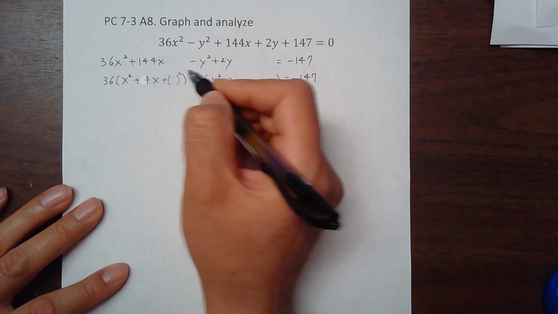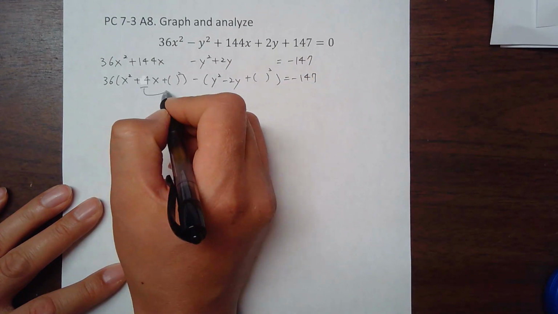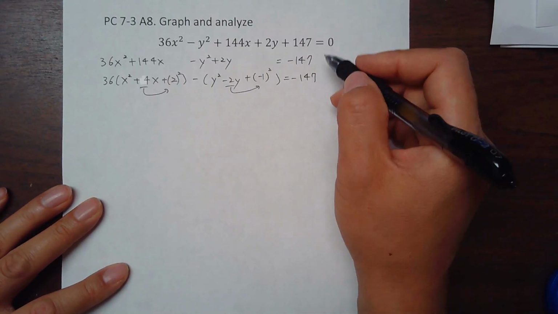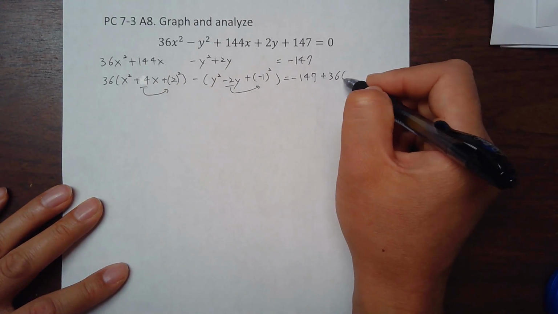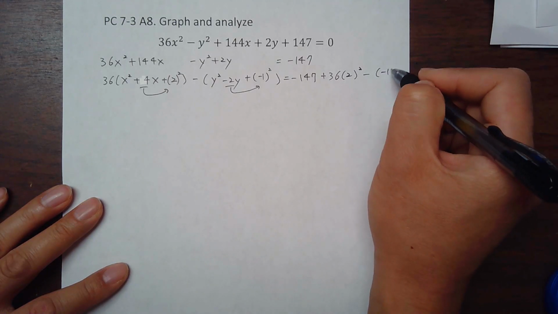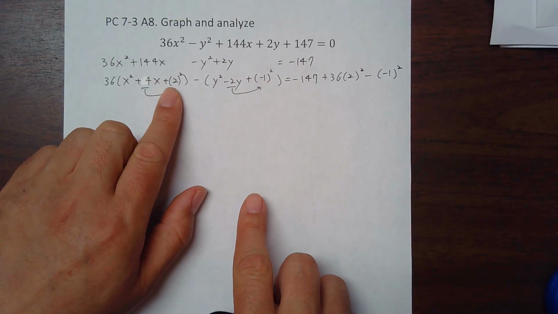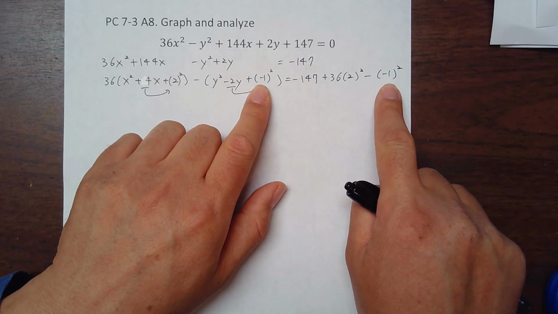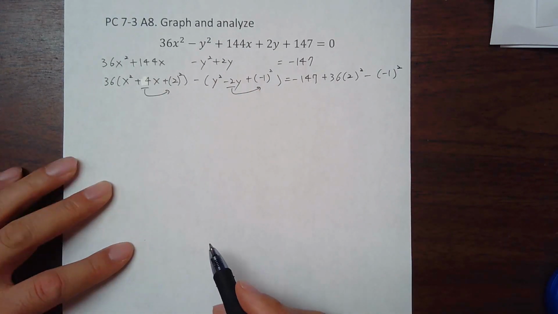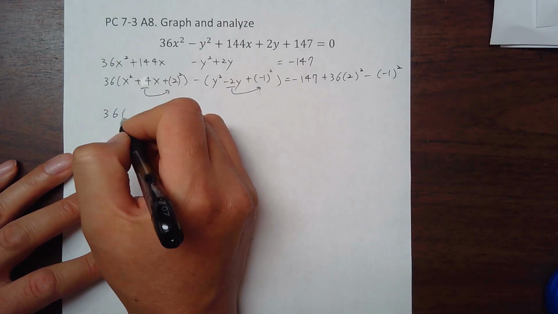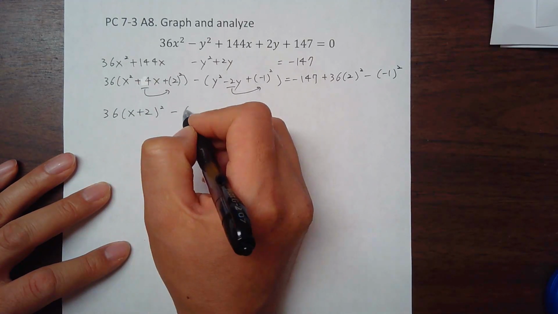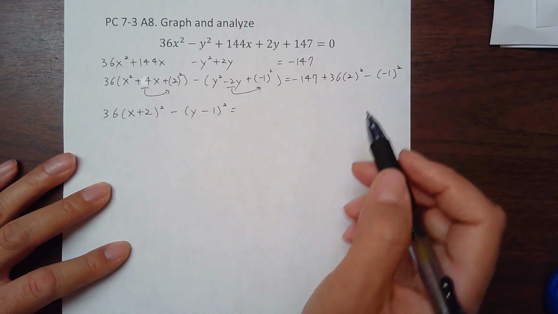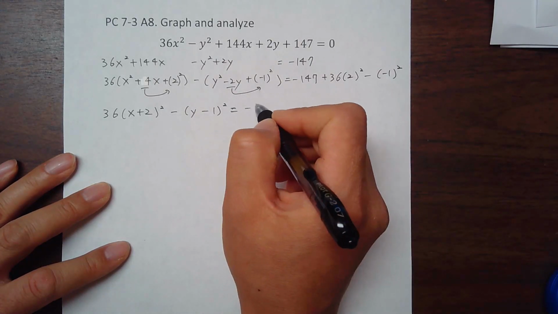Now you have to add the parenthesis square, add the parenthesis square. That's going to be half of this number, which is 2, half of this number, which is minus 1. Don't forget applying this change to right hand side as well. So we apply this, same thing right here. We apply that, same thing right here. Let's do completing square. 36 x plus 2 square minus y minus 1 square equal to, if you calculate all these values, it becomes minus 4.